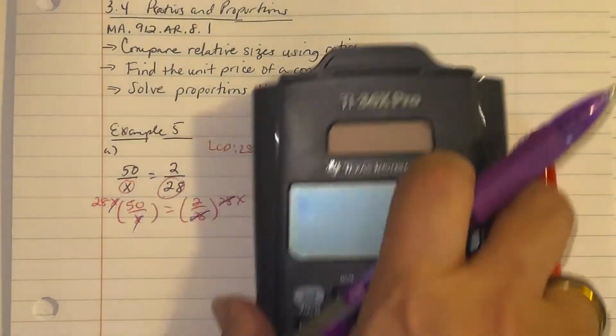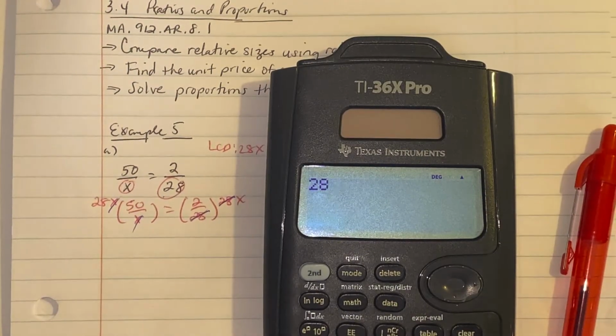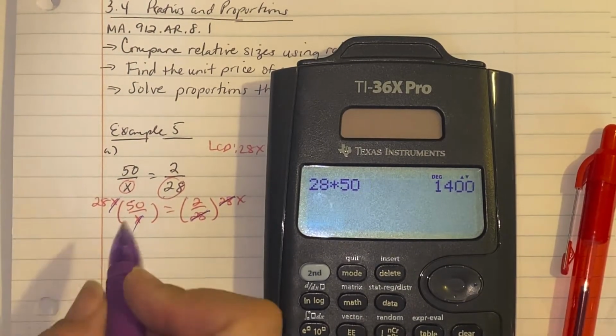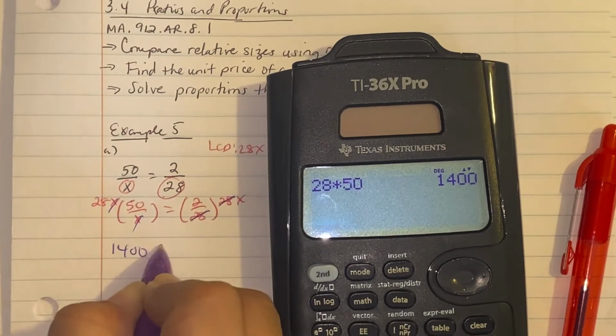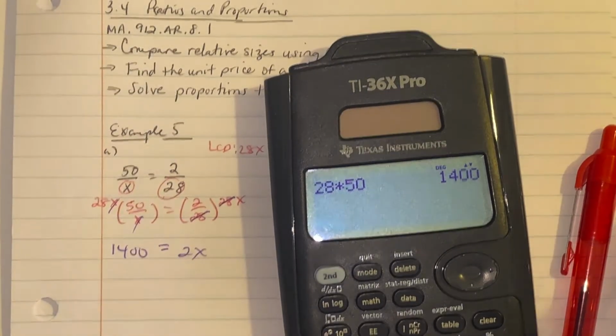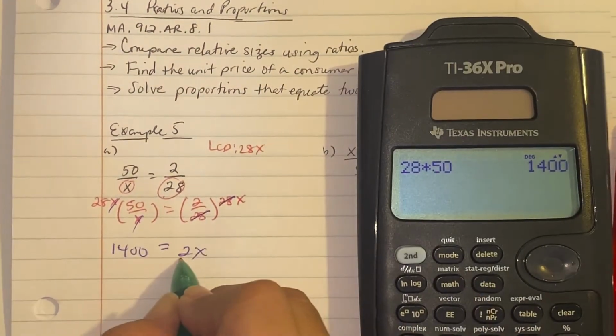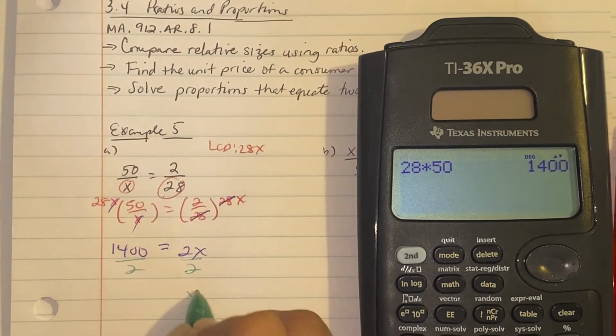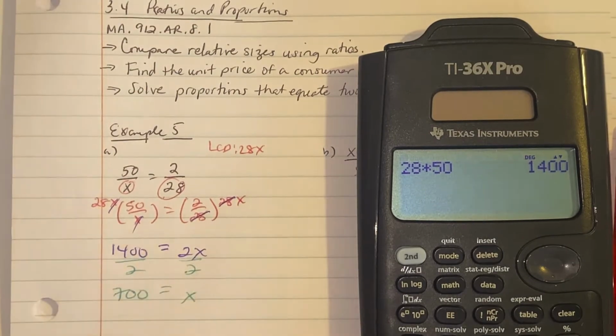So then we're going to do 28 times 50, which is 1400, equivalent to 2 times my x, which is 2x. And then you finish your problem by dividing both sides by the value of 2, so x equals 700.